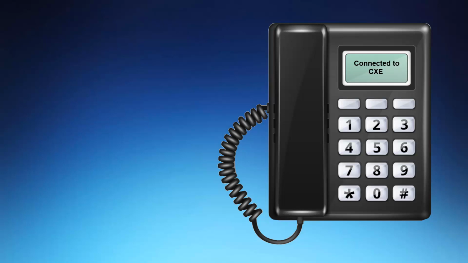You have no new messages and one saved message. Start recording your greeting at the tone. To stop recording, press any key.